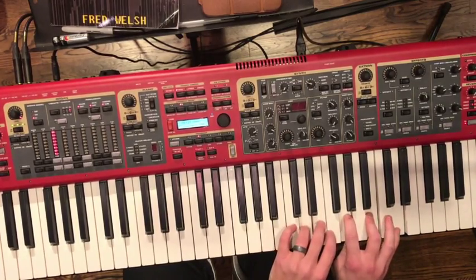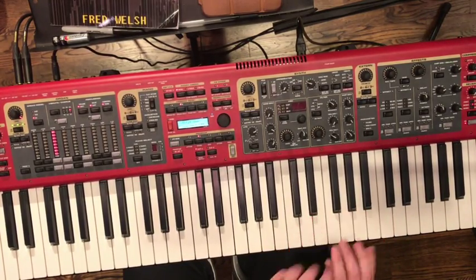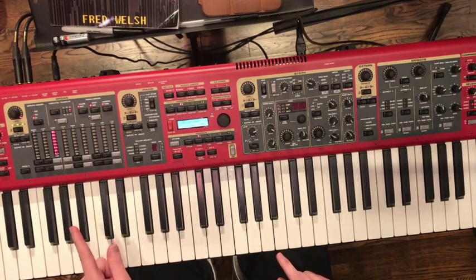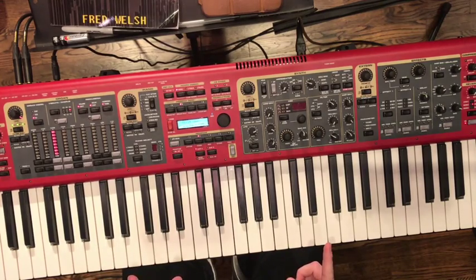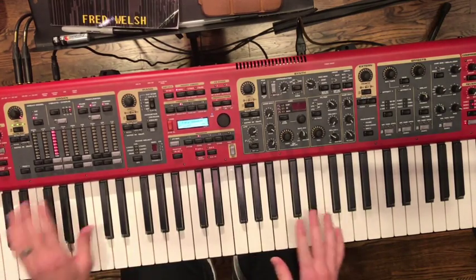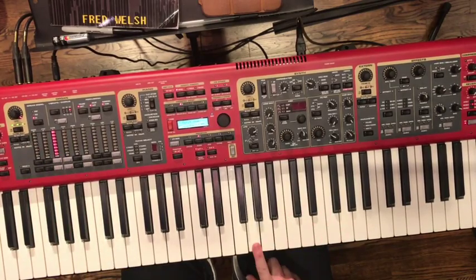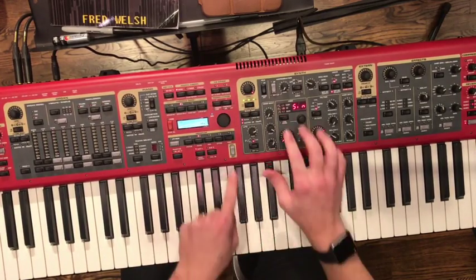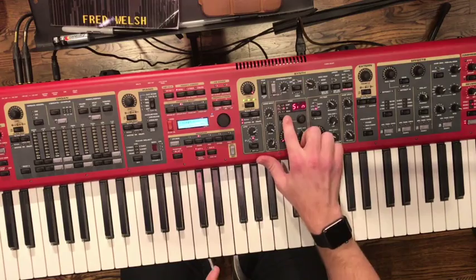One of the things that's going to connect to what we talk about later: organs naturally make sine waves. An organ with no Leslie and just the fundamental, that's a sine wave. And if we come over to the synth and make a sine wave, and we'll get here as a group.